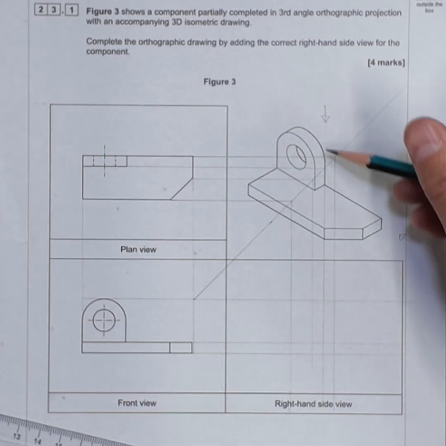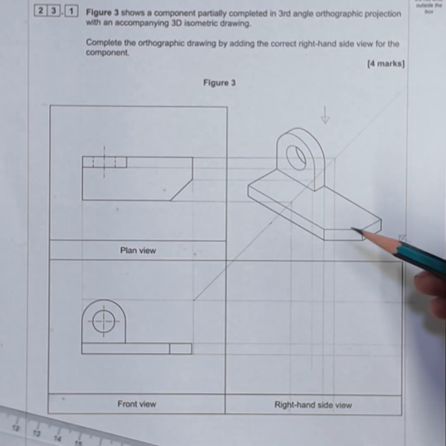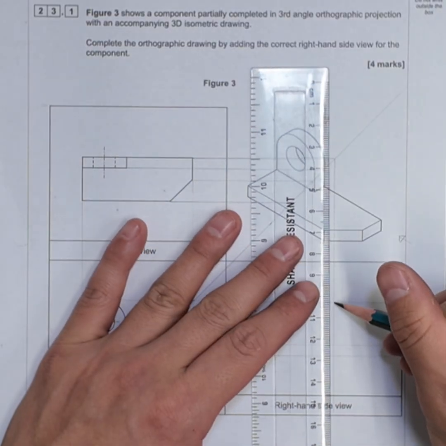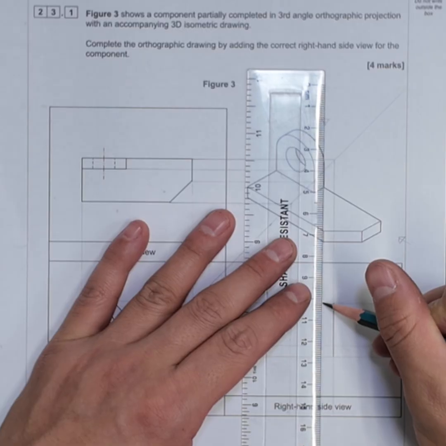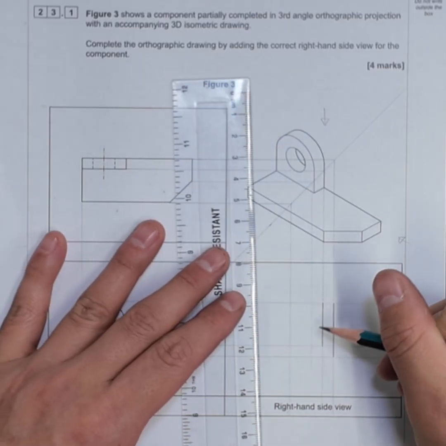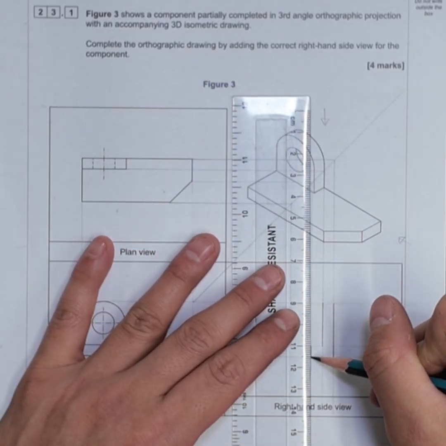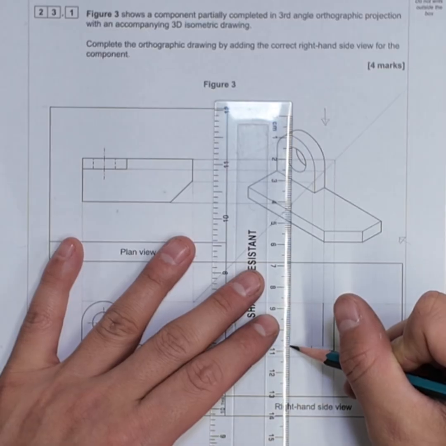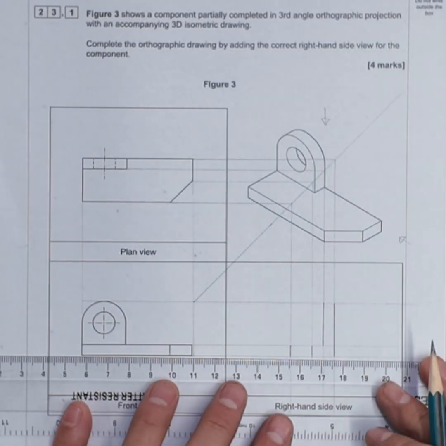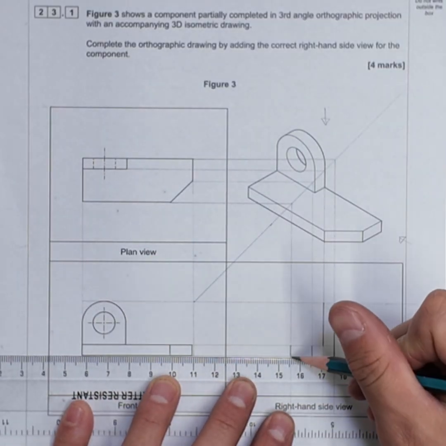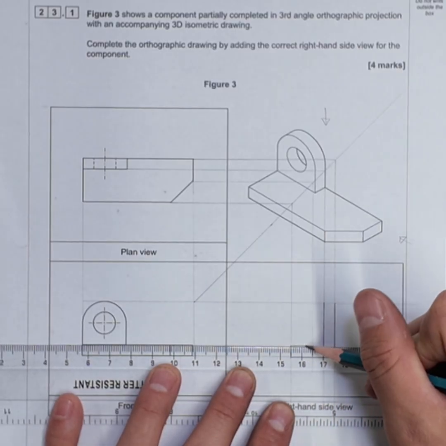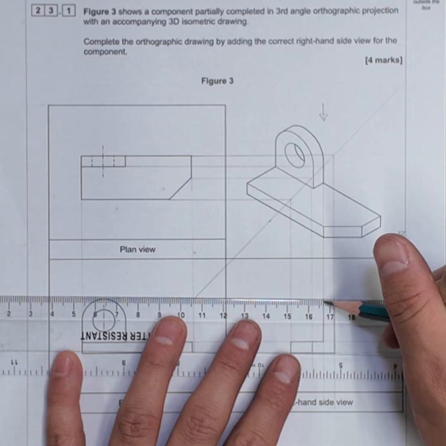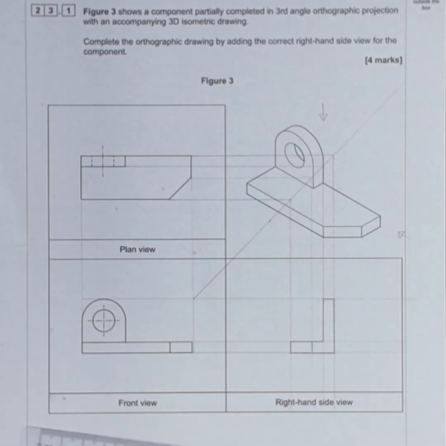So this L shape here is this here and this here. So again, I'm going to use a darker line. And then I'm going to take these lines across, and that's the top.